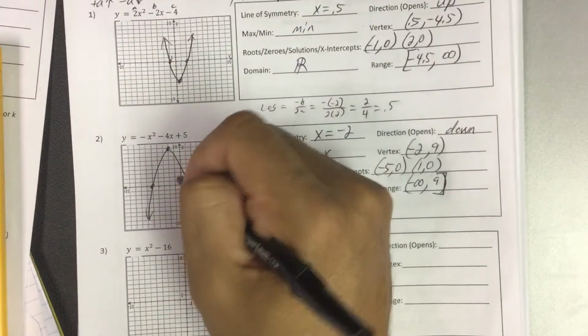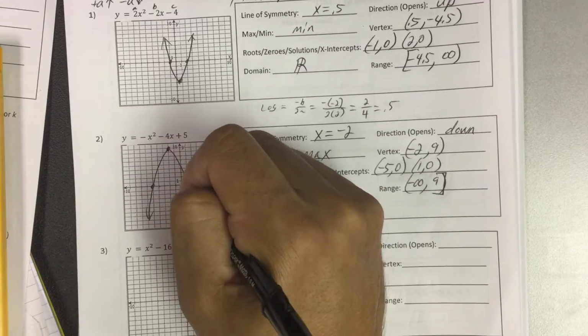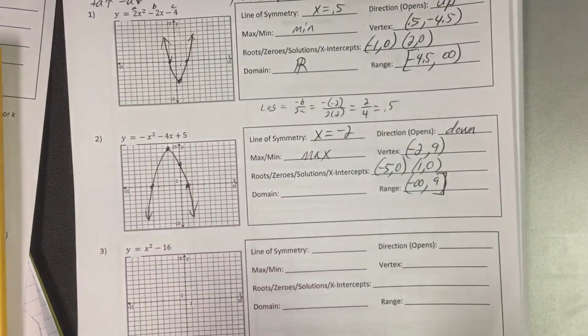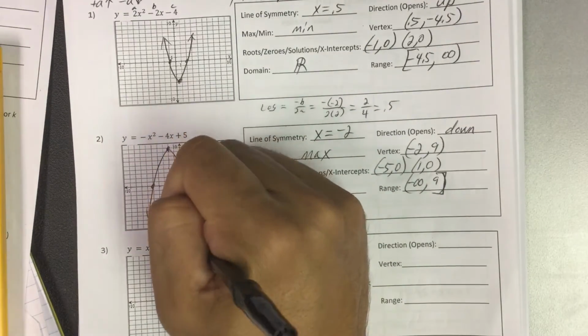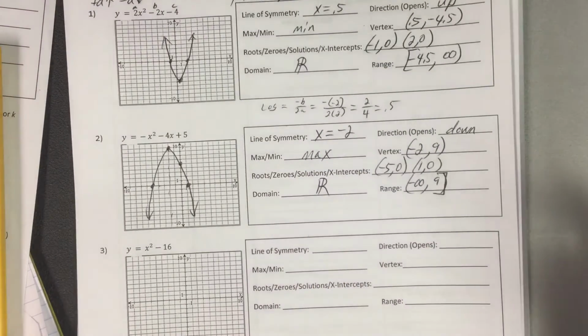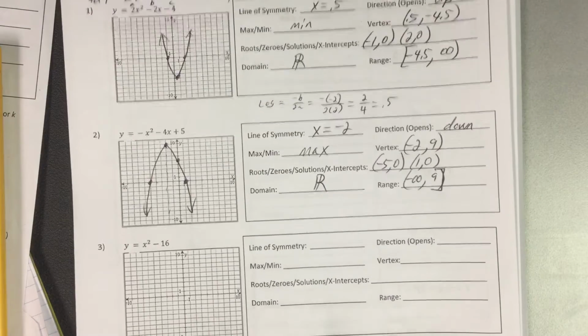I know my y-intercept should be at 5 because I put a 0 in for x and I get 5. That's not a big deal. Kind of missed it, but it was right there at that point. Here's my line of symmetry. Domain is always all real. Let's see, that takes like 2 minutes per problem. You got 2 more, 3 and 4 right there.